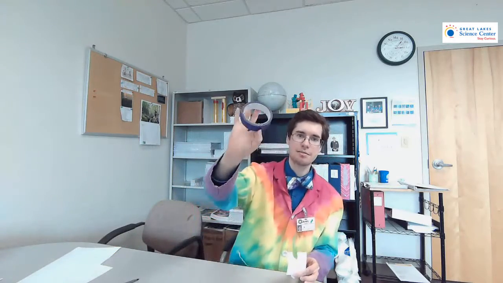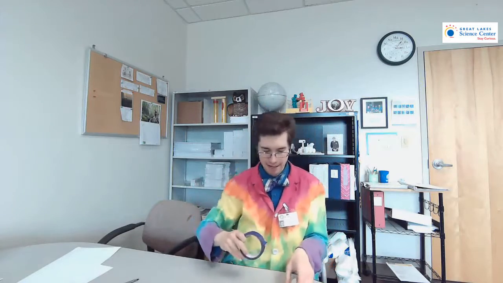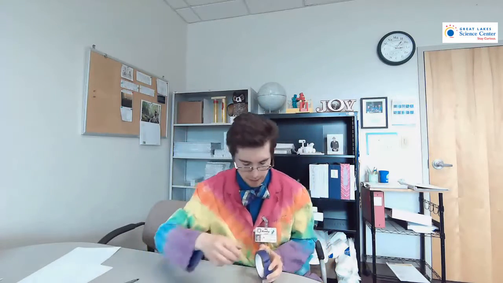And I forgot to mention you'll need tape also. Ooh. So I have some tape here. I also have some masking tape. I'm going to use this purple masking tape. So let's take a little bit of my purple tape and put it on my football shape down here.